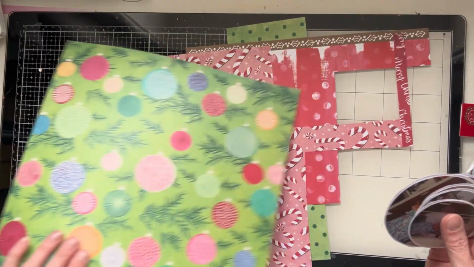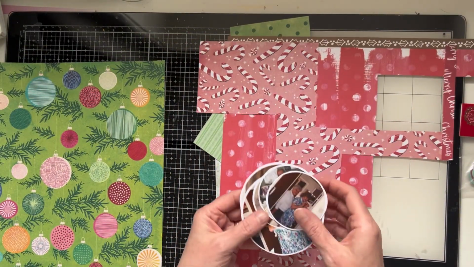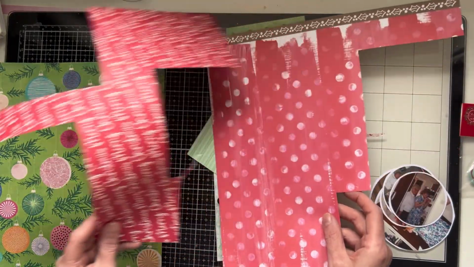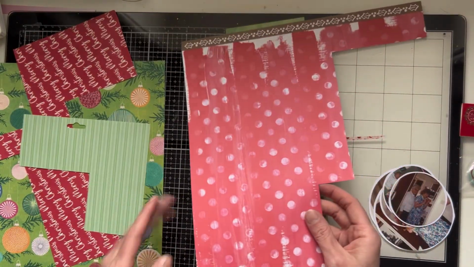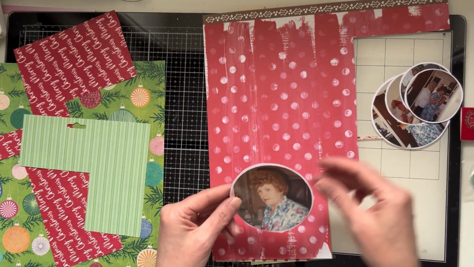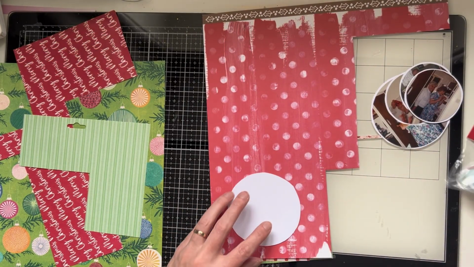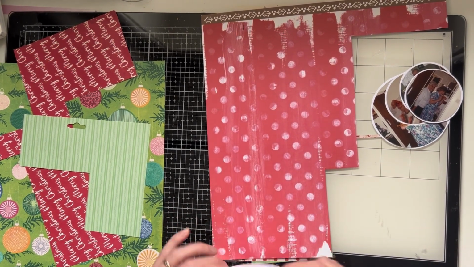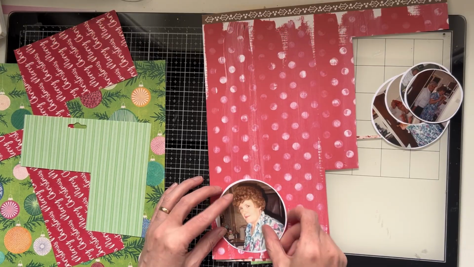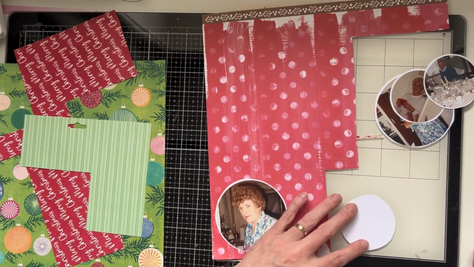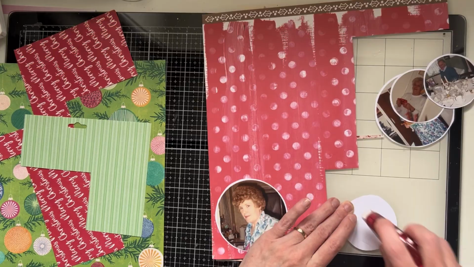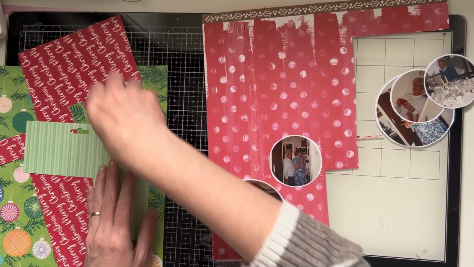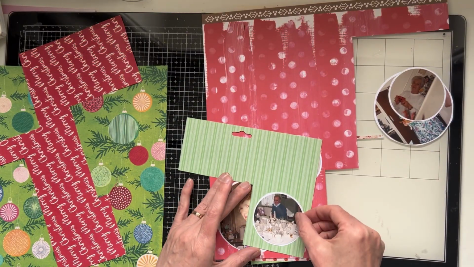So I'm going to start off by backing these photos on some coloured scraps, and I've tried to pick colours that are in the main bits of the paper. So I thought I'd do a bit of red behind my mum, and maybe that one of my mum and auntie. Green behind my dad.